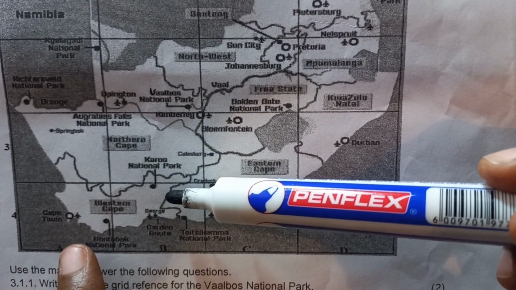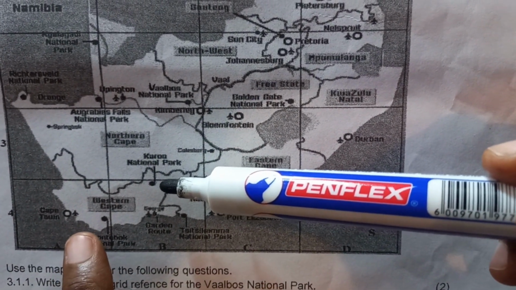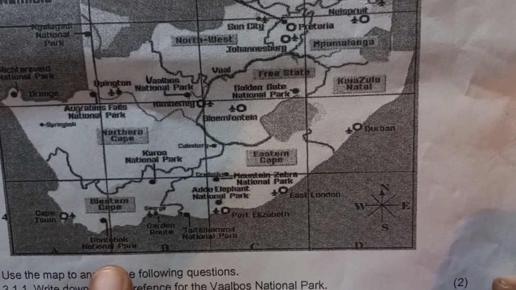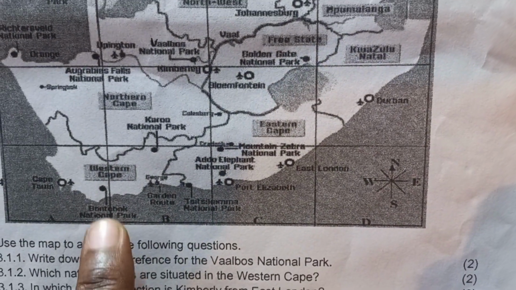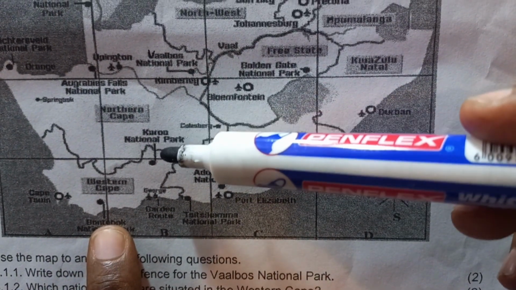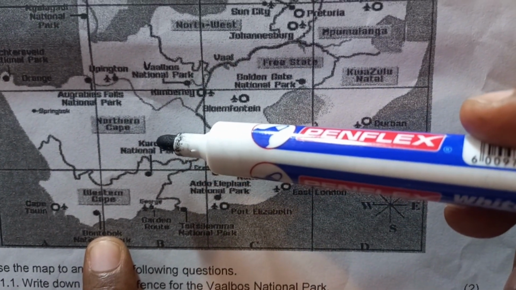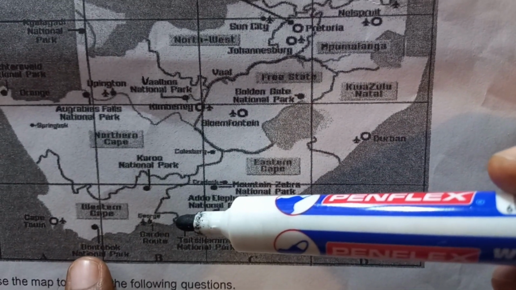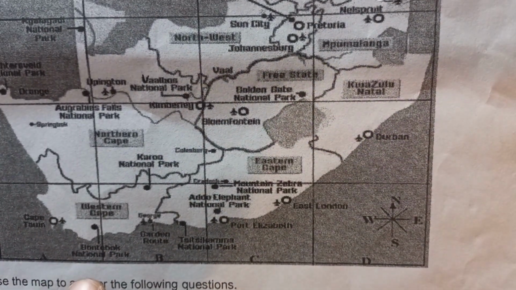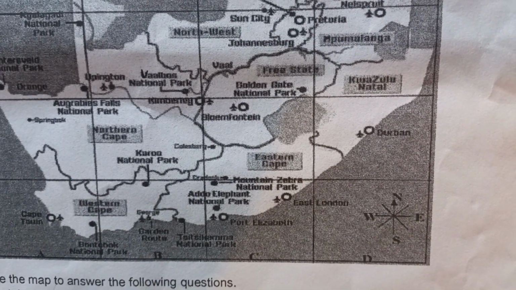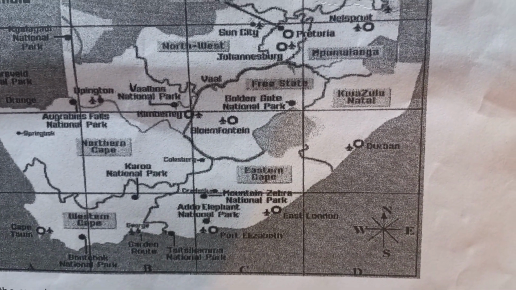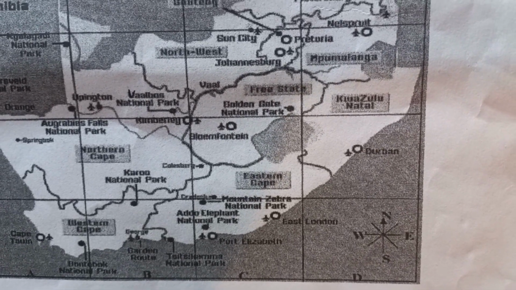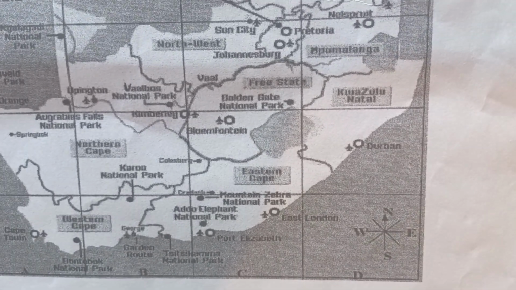So you go to the Western Cape and find the national parks that are in the Western Cape. So there are two. There's this one here and then there's another one there. They've written them for you. They've told you that Karoo National Park. They've told you that they are national parks. So you take your answers and then you write them in your script. With maps, you just need to take time and look and find the correct answers. The answers are there. You should not be missing these marks.